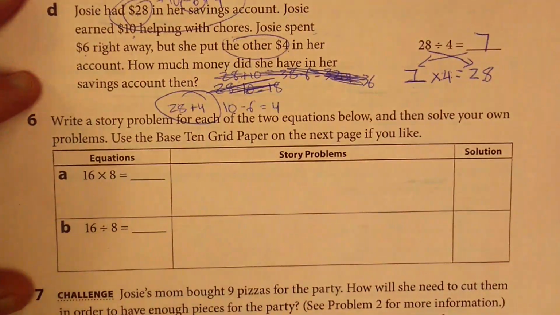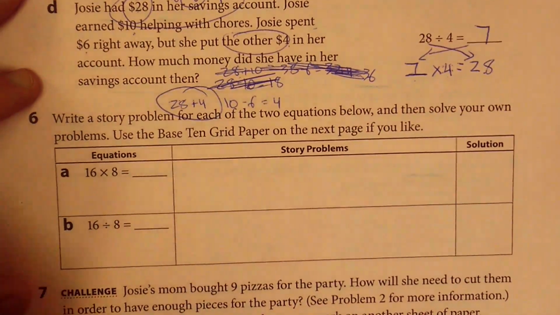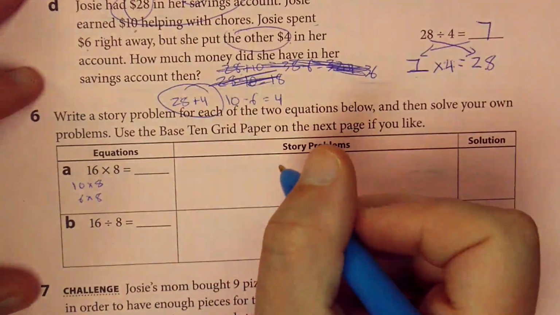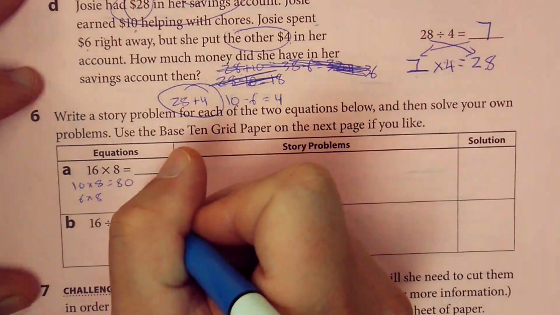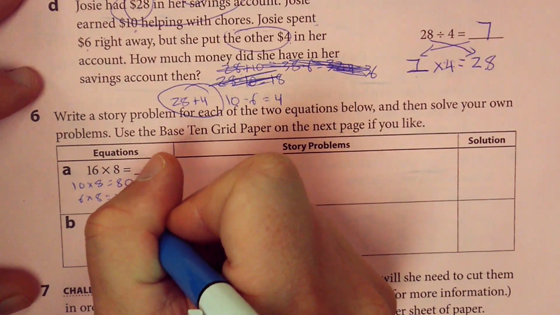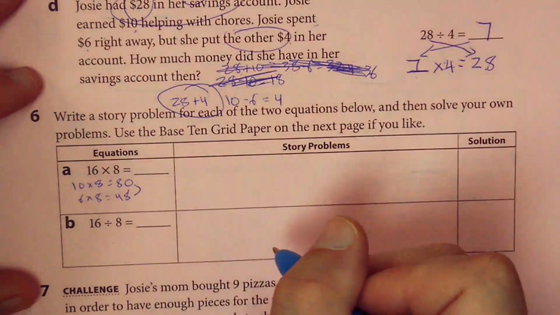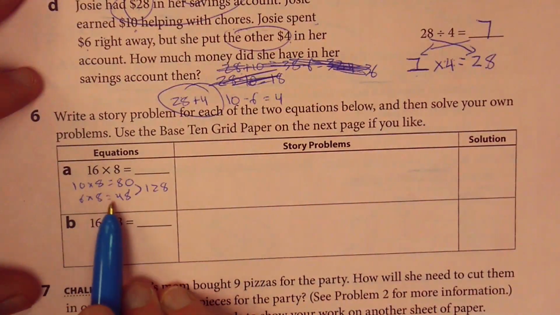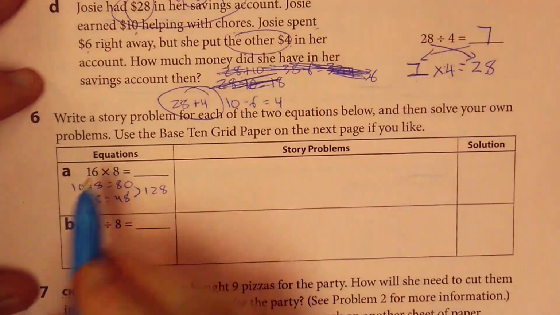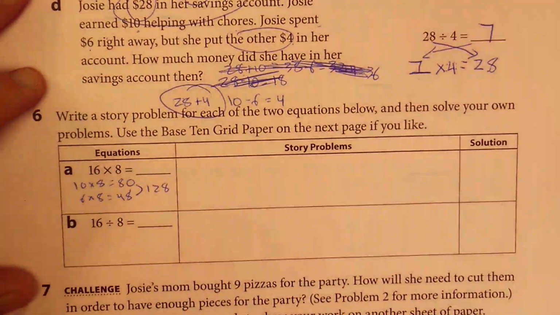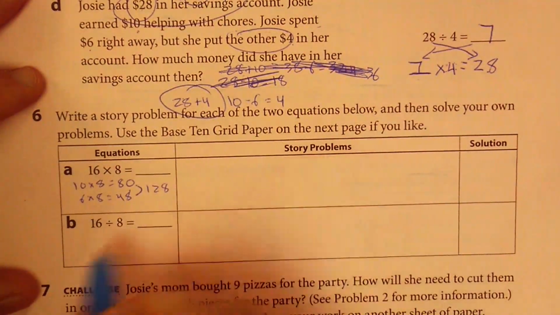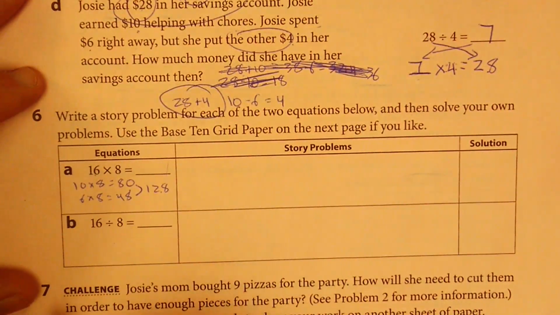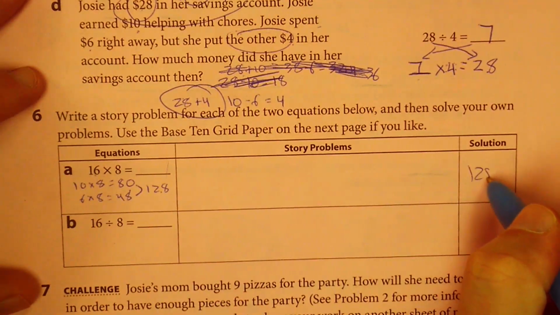16 times 8. Well, we could take 10 times 8 and 6 times 8. Okay, we'd have 80 and 48. If you add them together, get 128. Now, I kind of did that by breaking apart my math, which I suggest you do. 16 times 8 is hard to do in your head. You could stack it. You would get the same answer. But you're going to create a problem in here that says 16 times 8. Okay? And you need to list your solution with units.